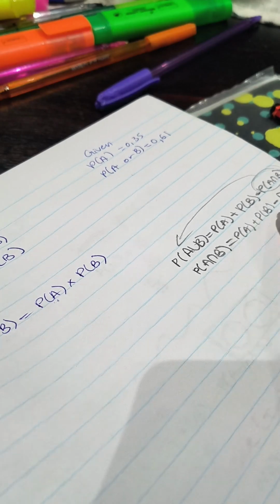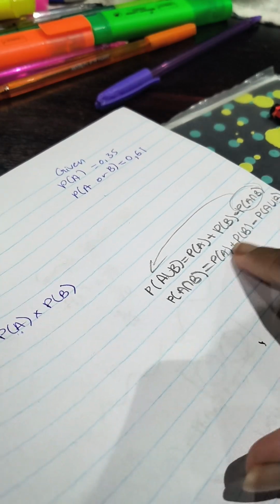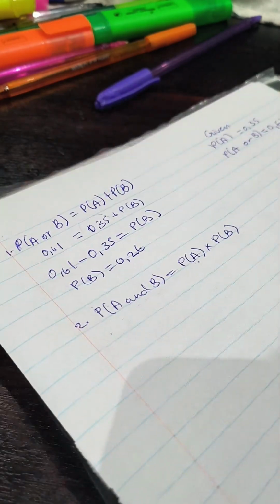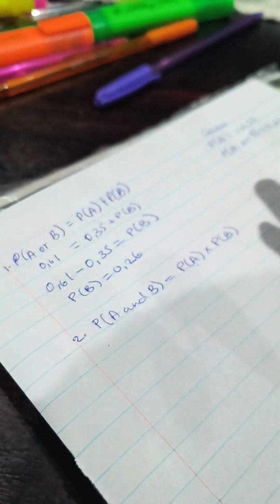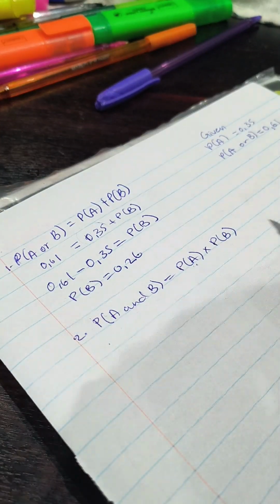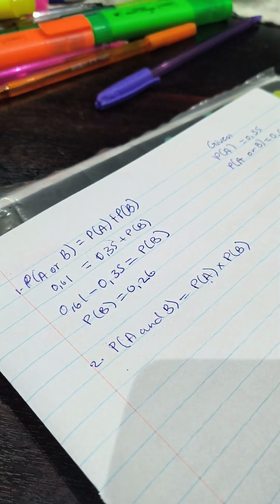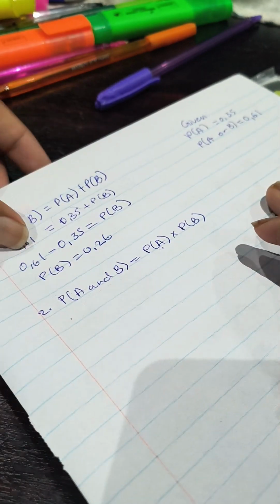Now we're going to take this formula and replace this with this. So we're going to go back to our equation, and then we're going to sub in the manipulated formula.